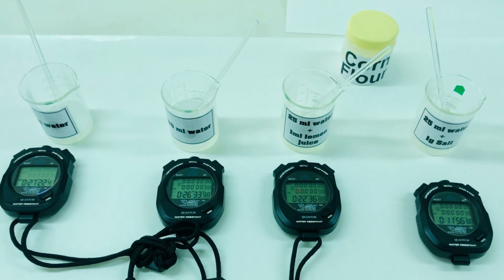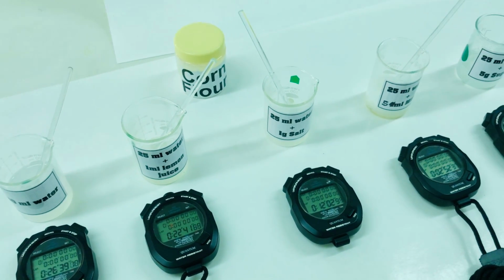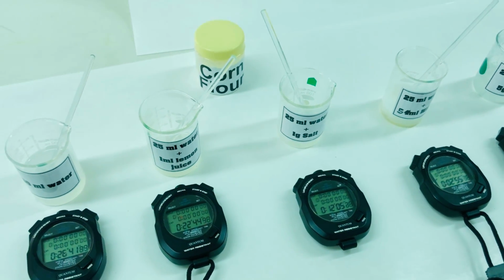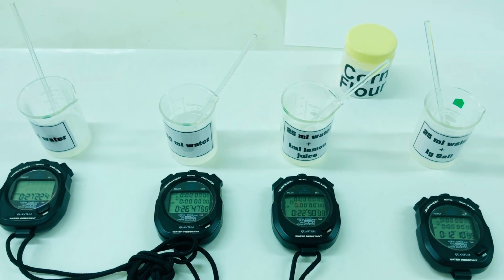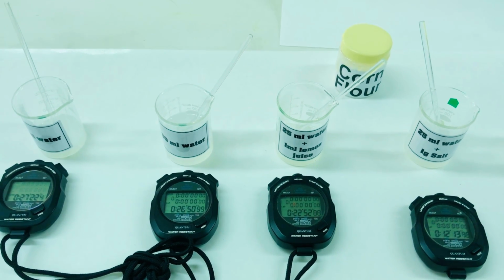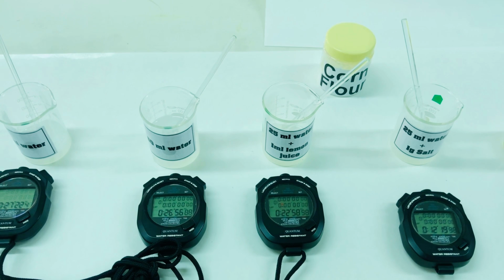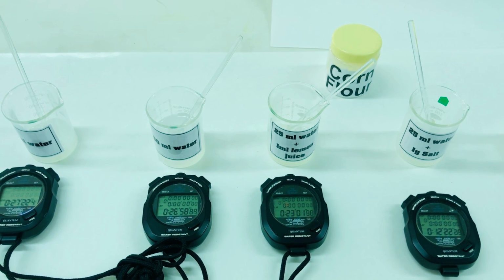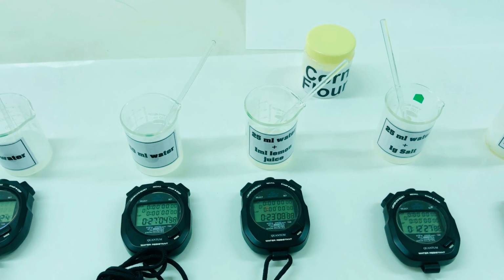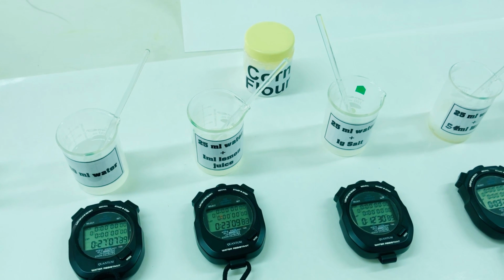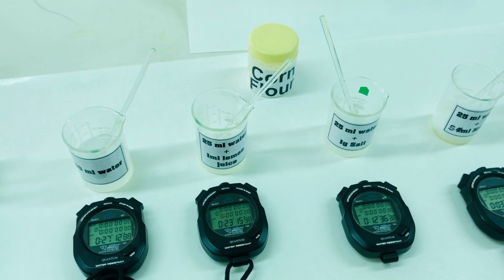As you can see, all the samples are placed and the time is being recorded. All the 6 mixtures are there, starting from 1 gram of corn flour and 25 ml of water, which has converted into gel, 1 gram of corn flour plus 50 ml of water, which will remain as a viscous liquid. Then 1 gram of corn flour with 1 ml of lemon juice, 1 gram of corn flour with 1 gram of salt and 25 ml of water.